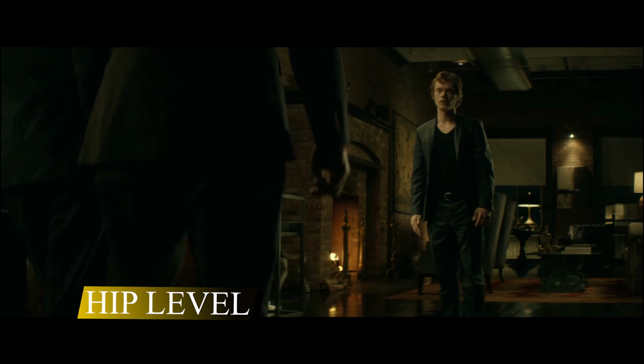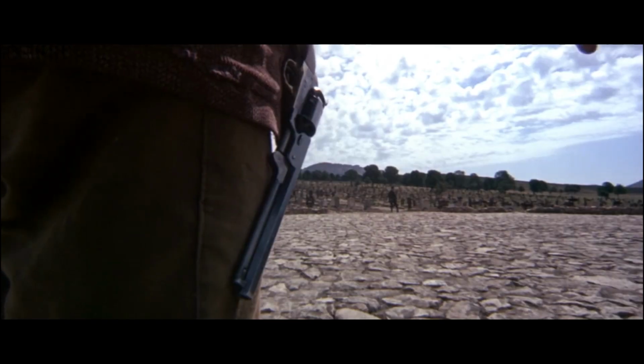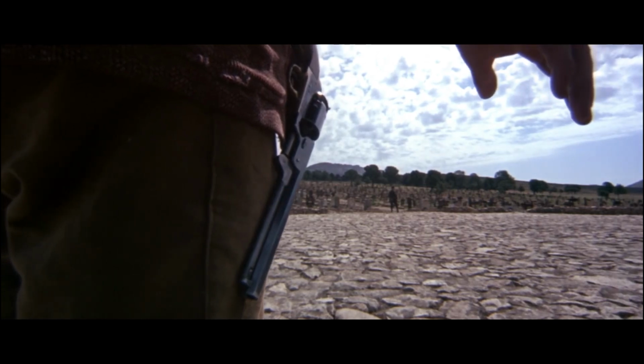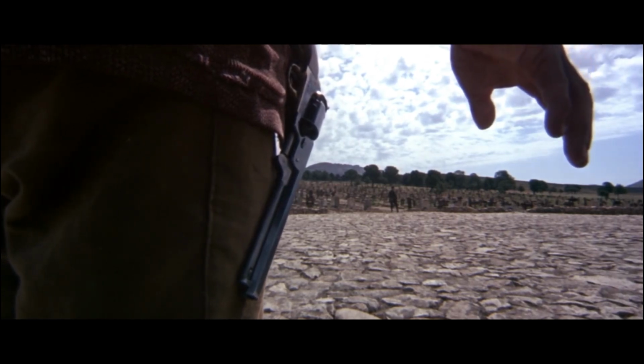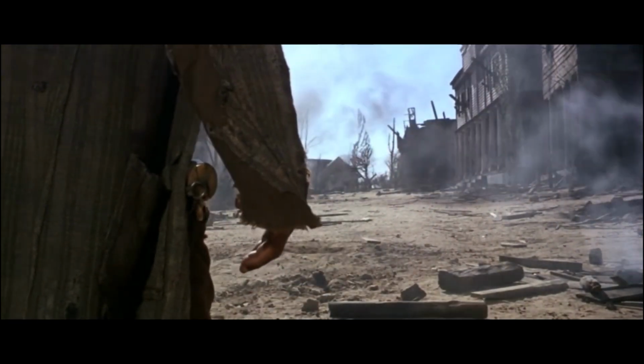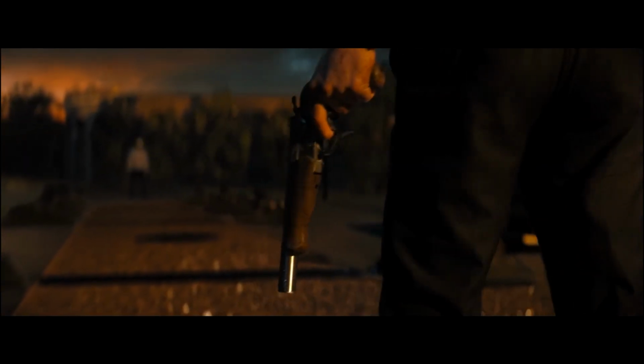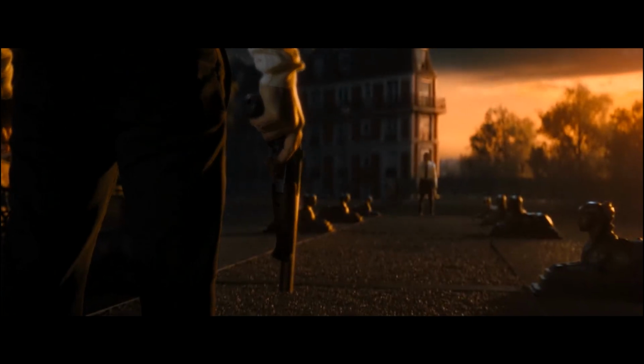Hip level shot. Hip level shot can be used in any genre, but the origin of this angle comes from Western movies. It is considered similar to over the shoulder, with the difference that the shot is taken from the actor's waist, where there is a gun holster and it is ready to be shot. In the duel scenes between two people, the hip level shot angle is combined with the cowboy shot. We talked about the cowboy shot in the previous video.